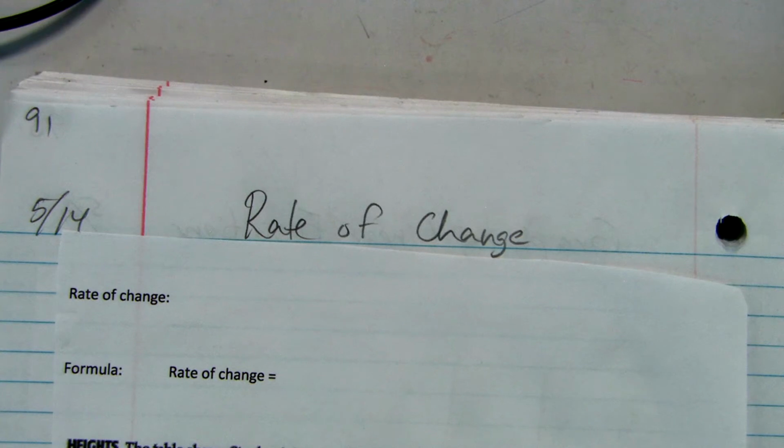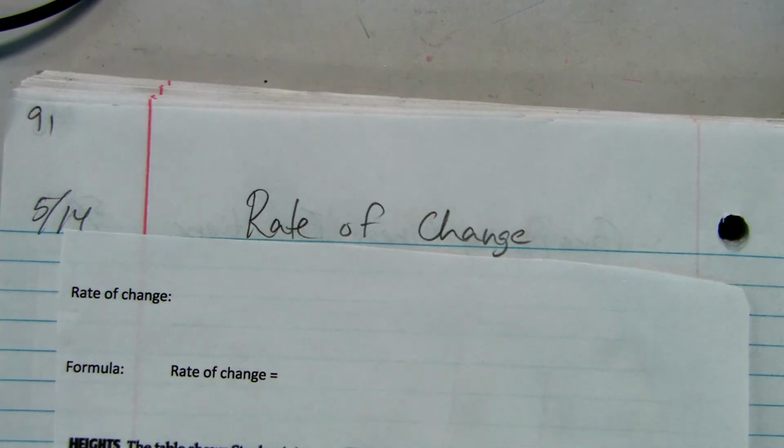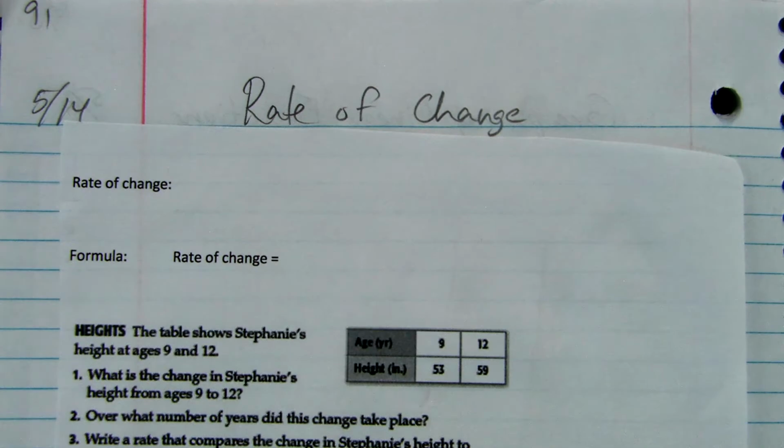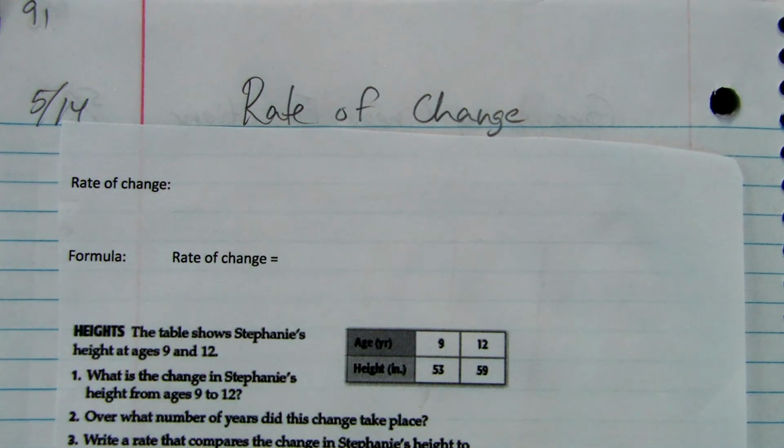Rate of change. So, rate of change, I froze the screen, let me change it. We're looking at rate of change today. So, there's different ways that you can think of rate of change.